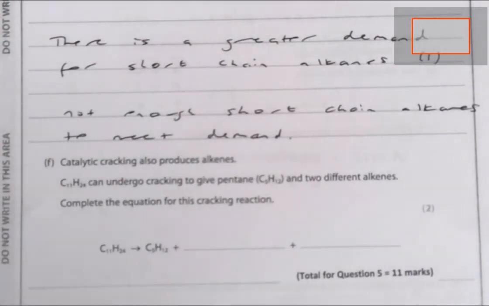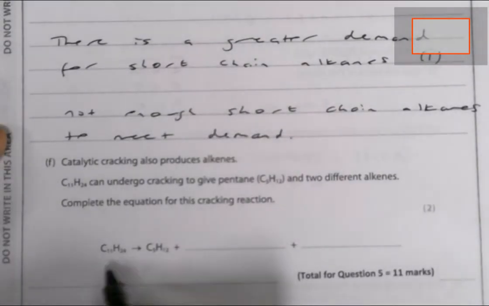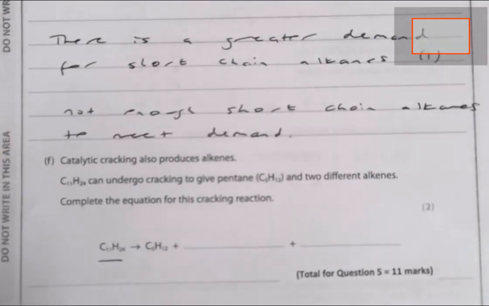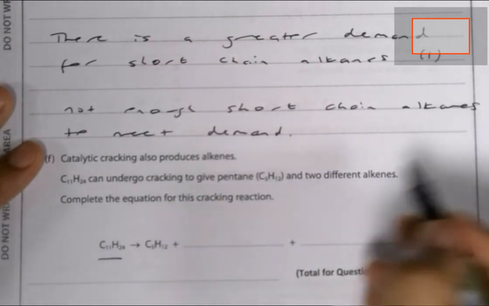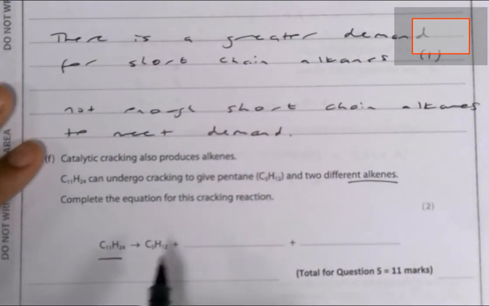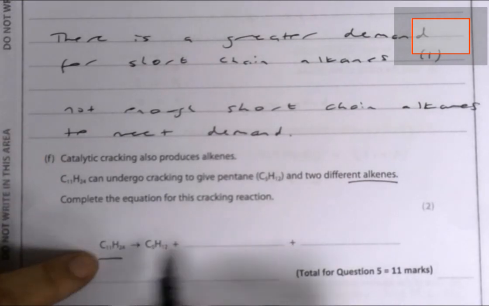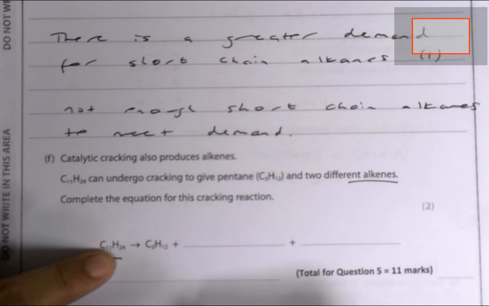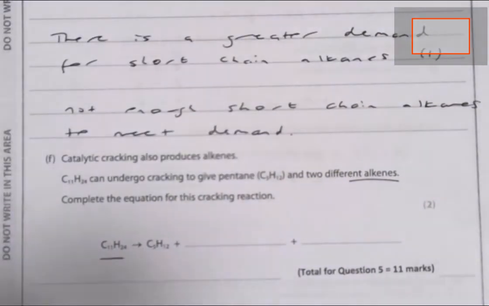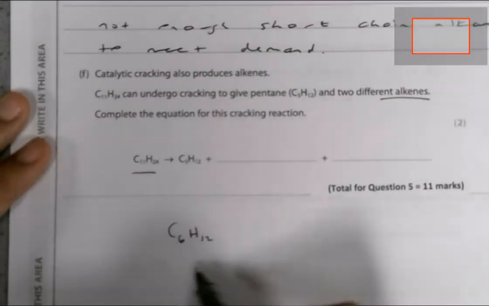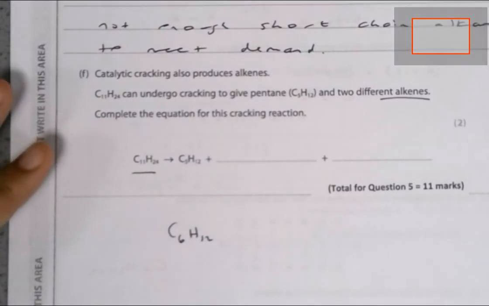Next question is a cracking calculation. So, not calculation, an equation which often comes up. So we know that long chain alkanes get cracked into alkanes and alkenes that are short chain. So it says two different alkenes. I'm going to just work out how many carbons I've got left over. I've got 6 carbons left over here, and I've got 12 hydrogens left over. So we're playing with 6 carbons and 12 hydrogens.